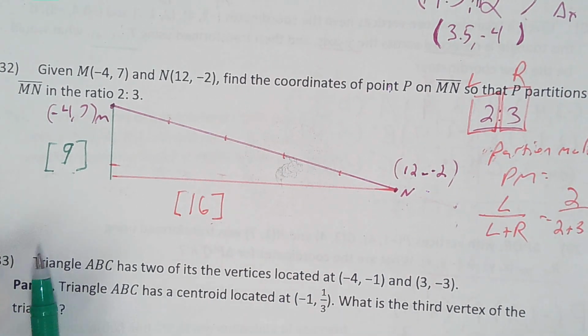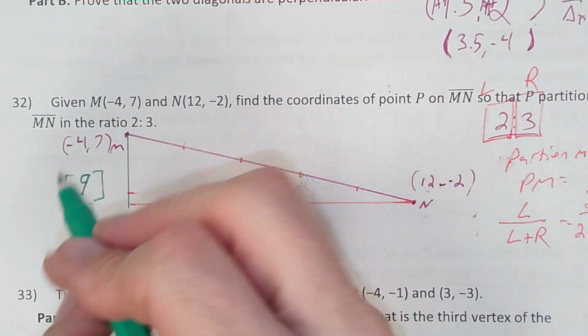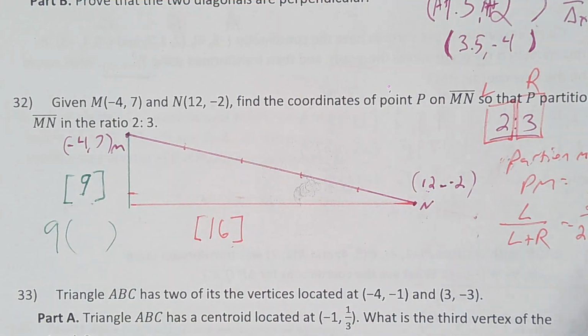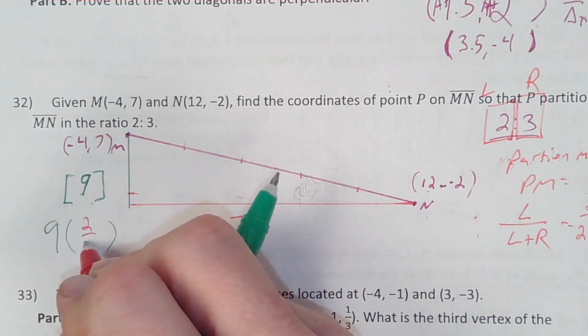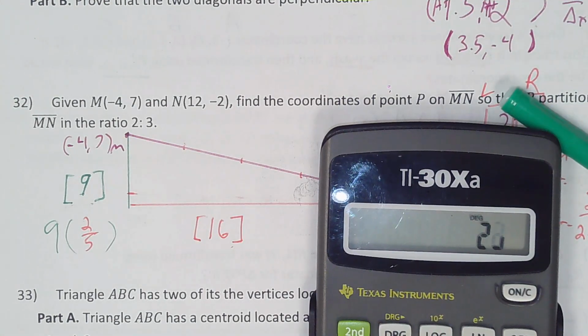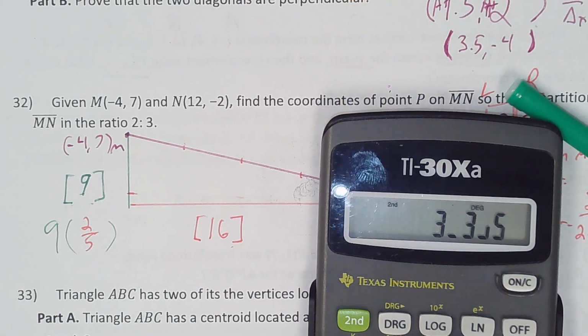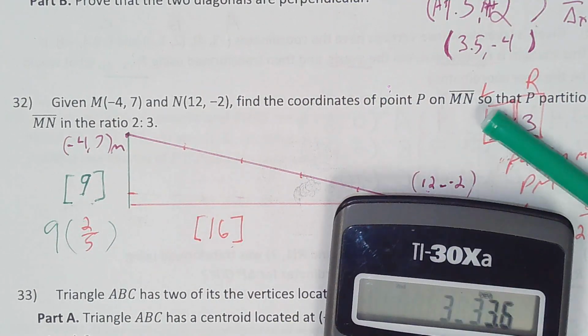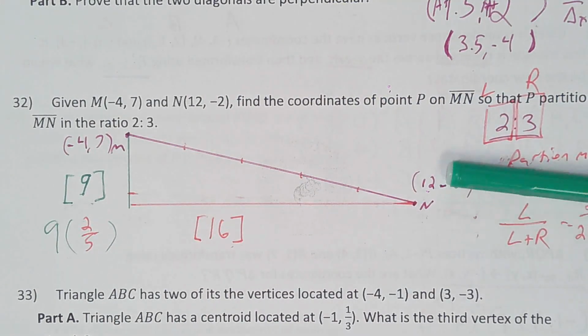So now I have to figure out my x value. My x value is going to be equal to 9 times 2/5. So 9 times 2 divided by 5 equals 3 3/5, that's like 3.6.